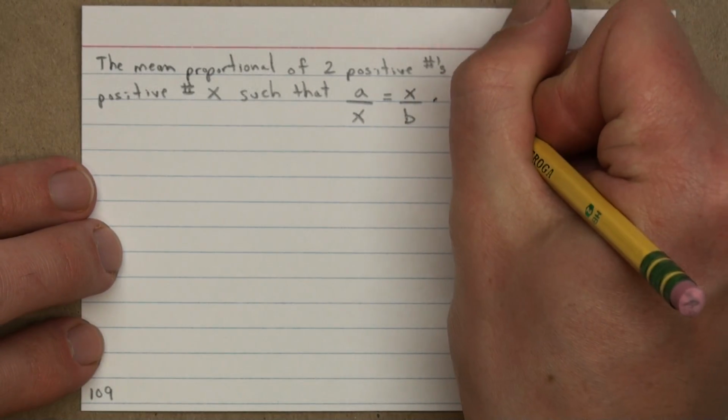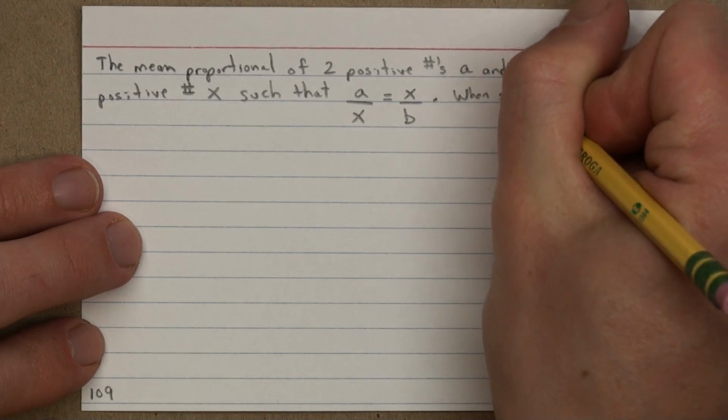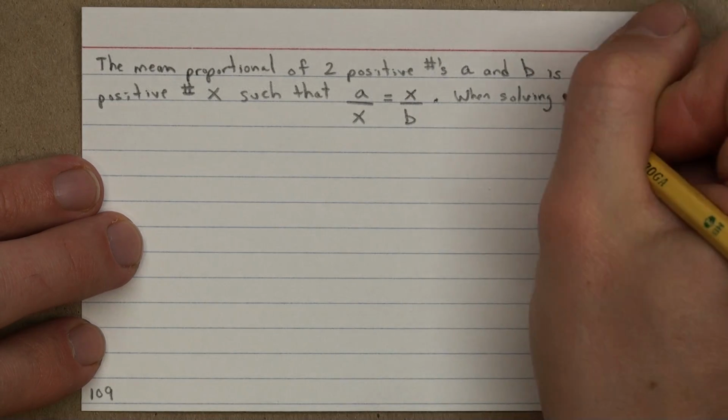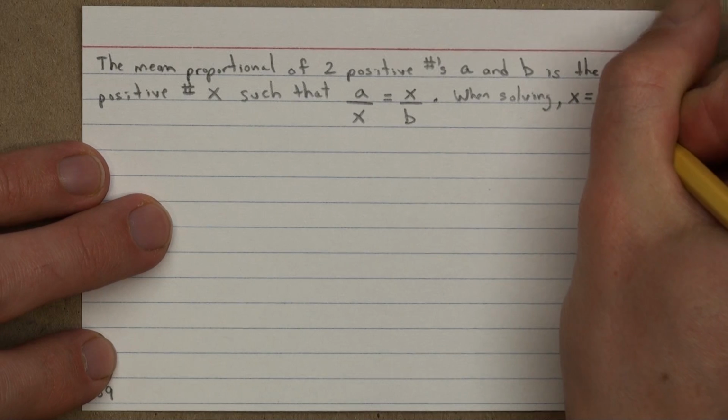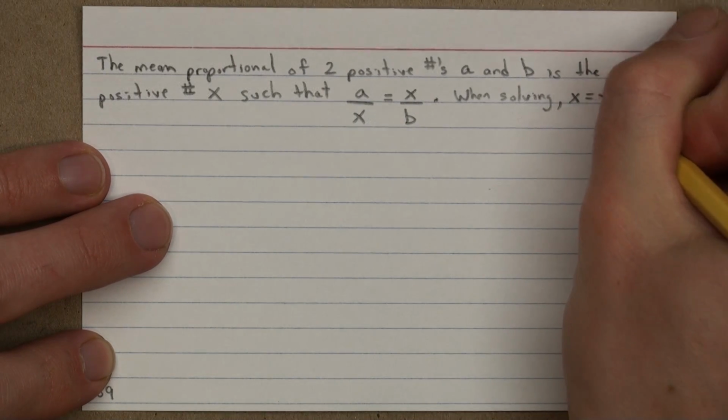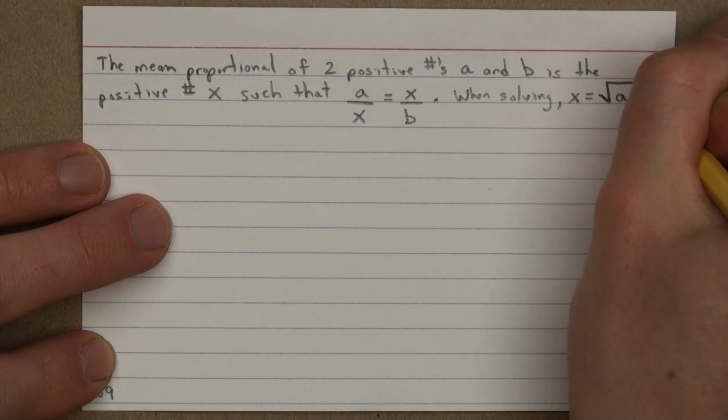And when solving, we would get X equals the square root of A times B.